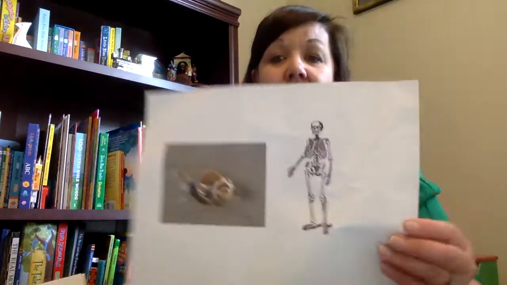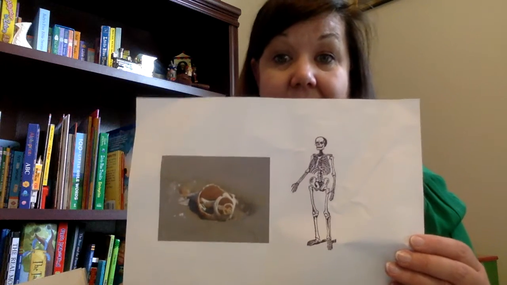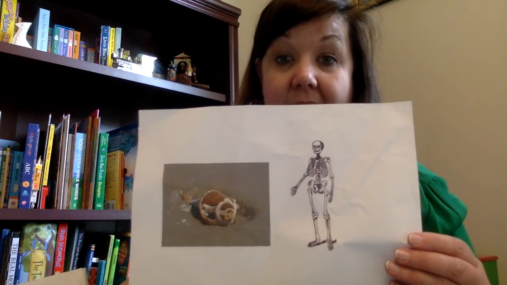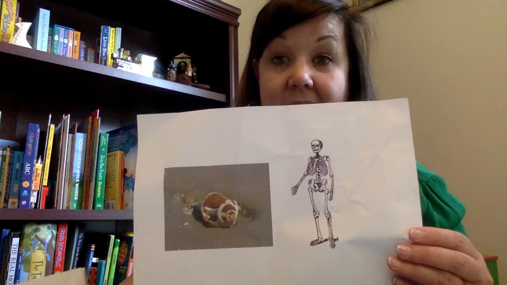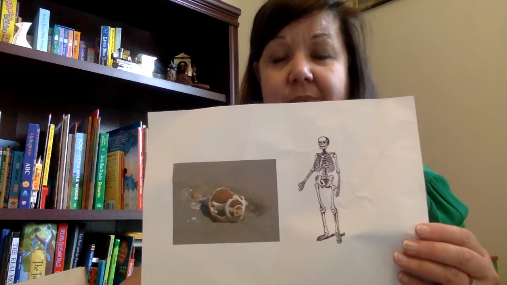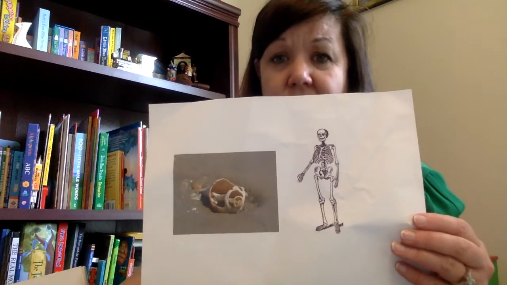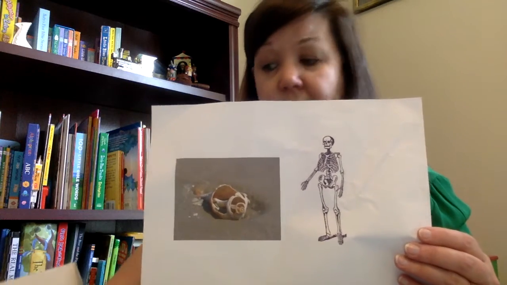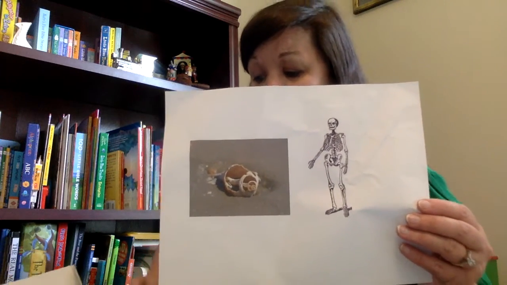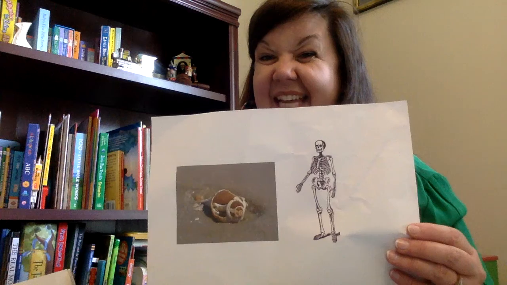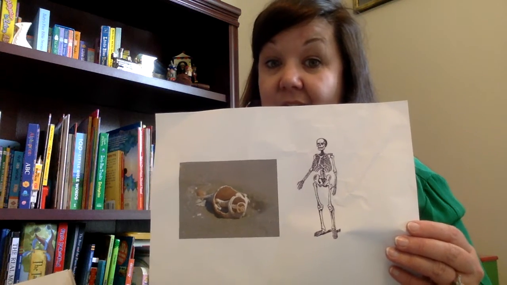All right, you look right here. This is a skeleton that is inside our body. Right here, you see the skeleton. That keeps us safe, gives us some structure, helps us move and bend and do different things, and that's our endoskeleton. Inside our skin is the endoskeleton.